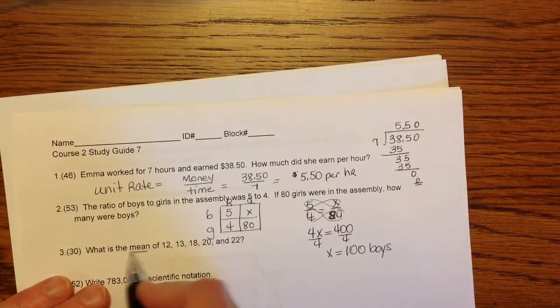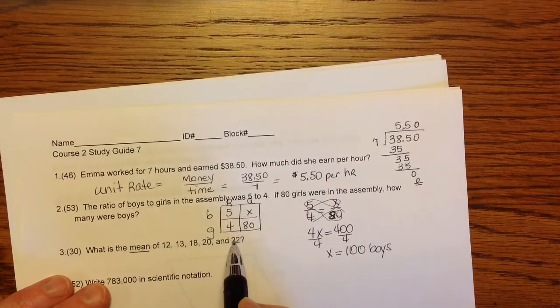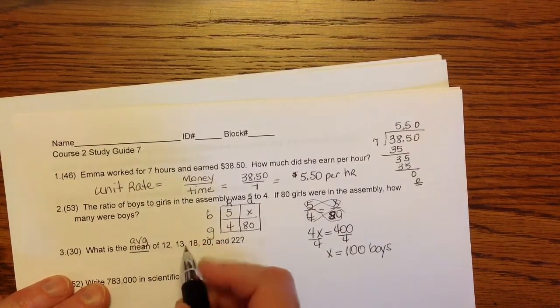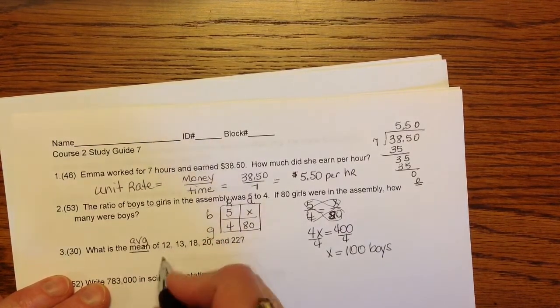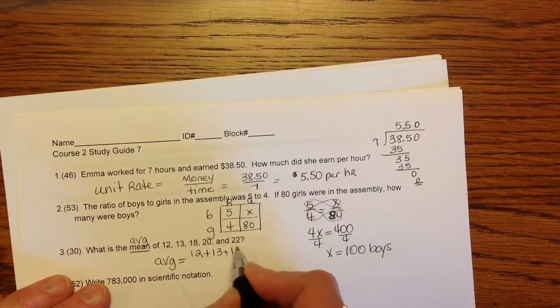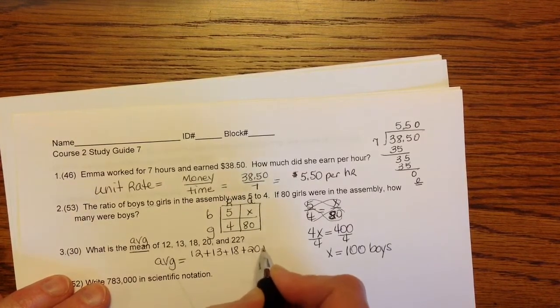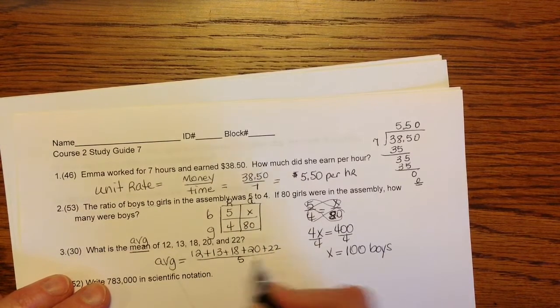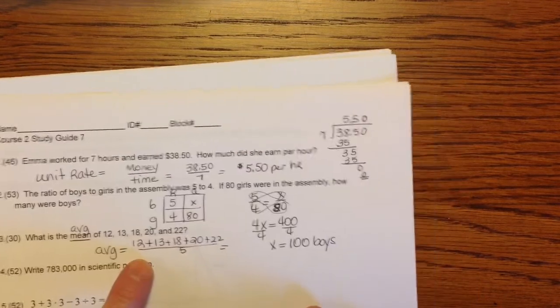Number 3, what is the mean of these 5 numbers? Well, mean is the average. And to find the average, we need to add them up. So I'm going to say average equals 12 plus 13 plus 18 plus 20 plus 22 over 1, 2, 3, 4, 5 numbers. So let's go over here and add them. I'll add them 2 at a time.